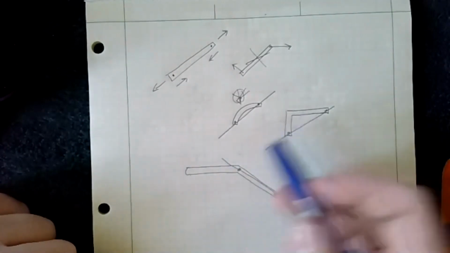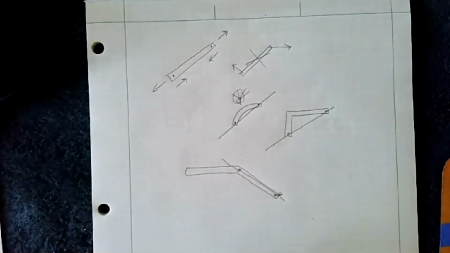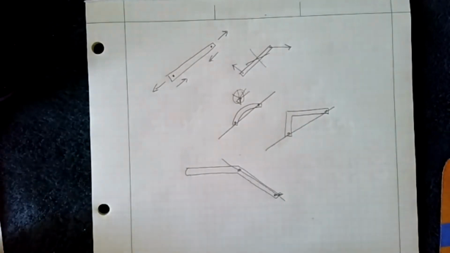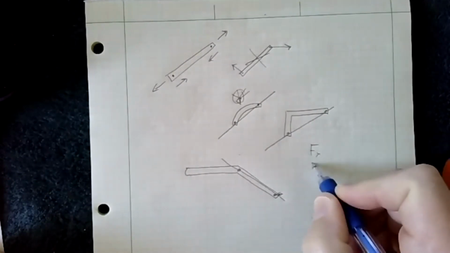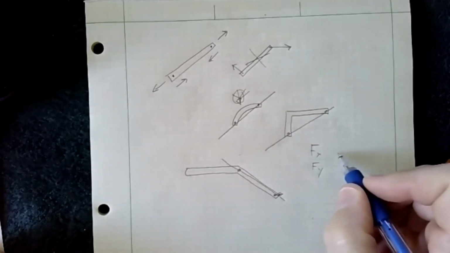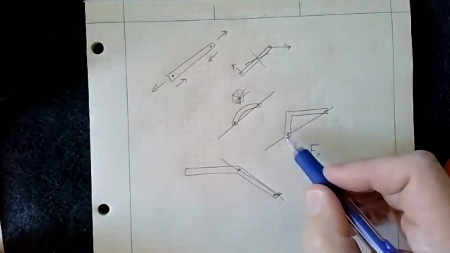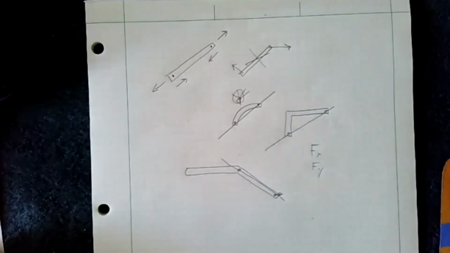So anytime you see this type of structure, because it's a two-force member, you know the direction in which the force is going. And so that allows you then to relate the force in the X to the force in the Y by some fraction based on this geometry. So let's look at an example of that.